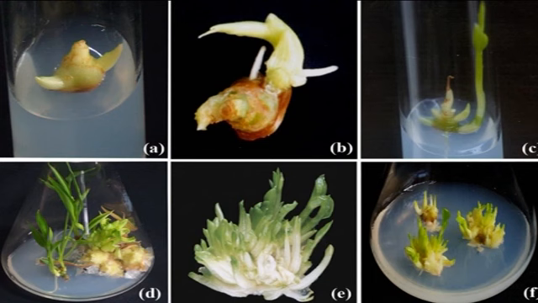Each growing point is subcultured to give rise to shoot. This phenomenon is known as adventitious shoot formation. Each shoot is stimulated by an auxin to develop roots. The new plantlet is transferred to the field.